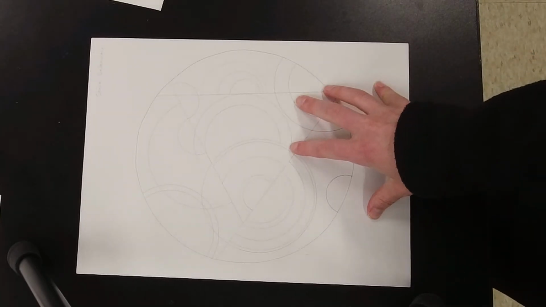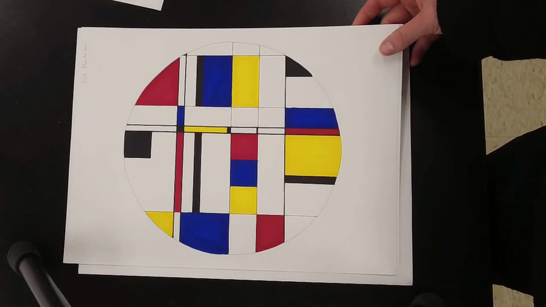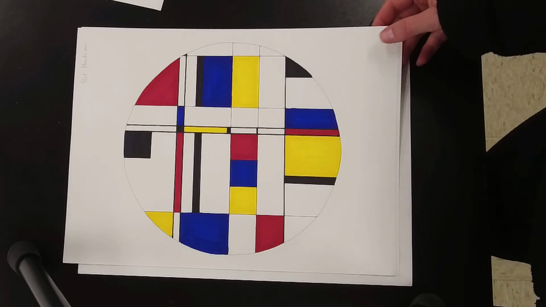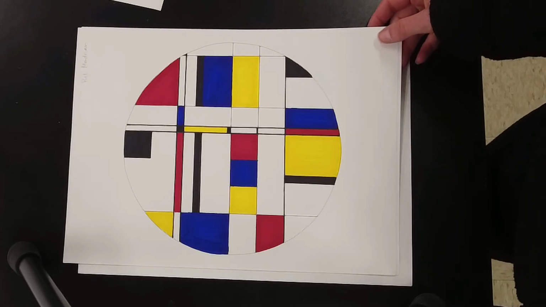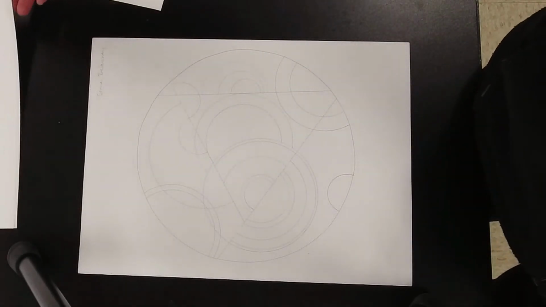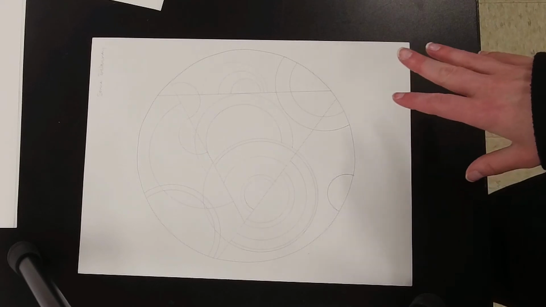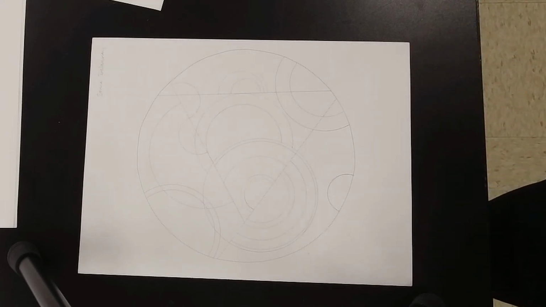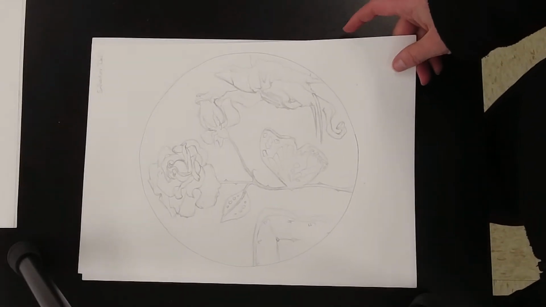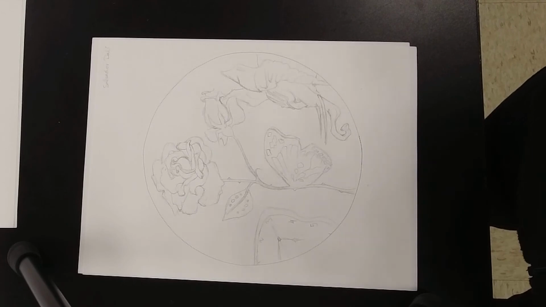Now on this example, as with my Piet Mondrian example, before I add color, I'm going to want to outline with an ultra-fine tip Sharpie. You don't necessarily have to do that, but with something that is very geometric, it can often be a good idea in terms of keeping your design and your patterns very neat and crisp and clean. On something that has a little bit more detail, like the Salvador Dali piece, I may or may not outline things.